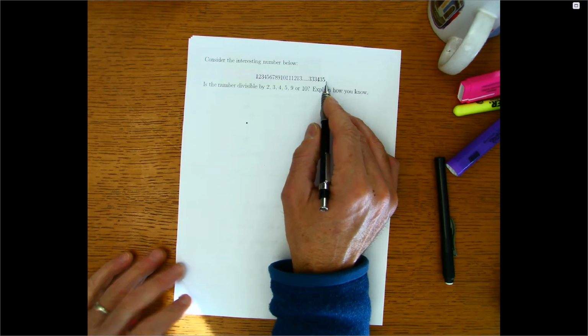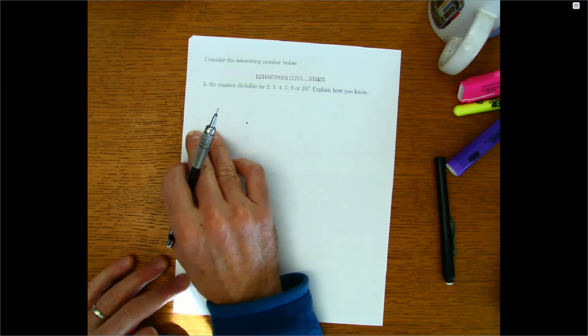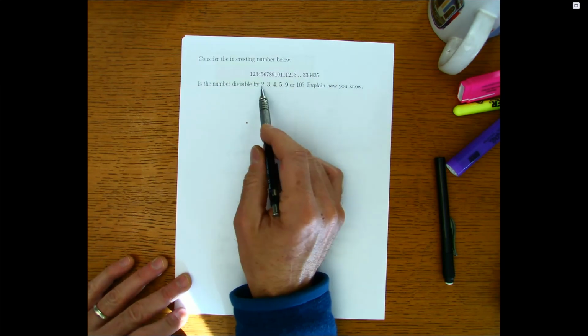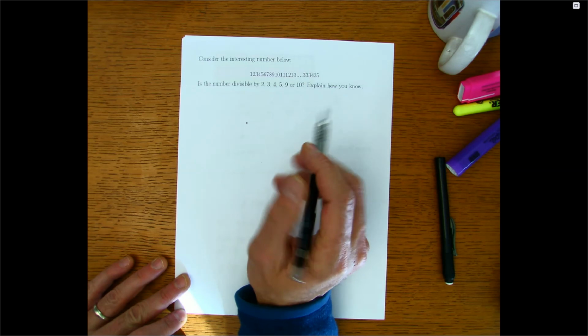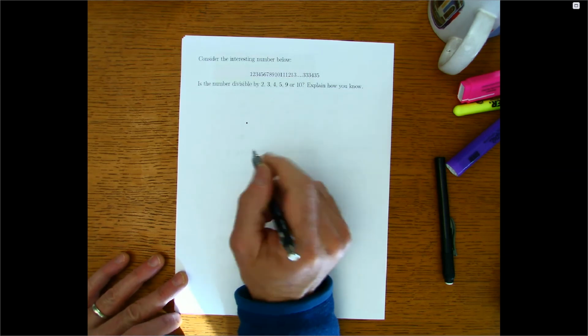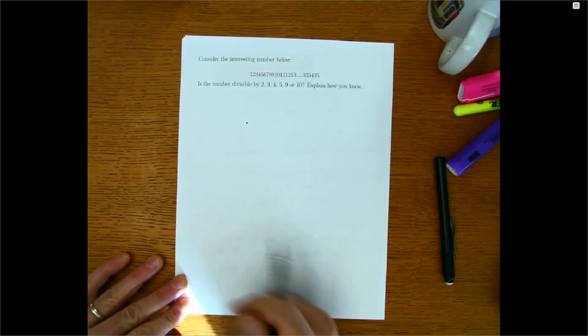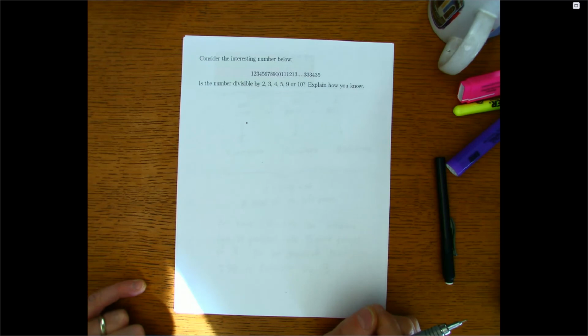So the question I have is, can you apply the divisibility tests to this number to determine if it's divisible by 2, 3, 4, 5, 9, or 10? And explain how you know in each of those cases. If you can present that in a one-page explanation and hand that in on Wednesday when I'm back in class, then I'll add a point to your assessments across the semester.